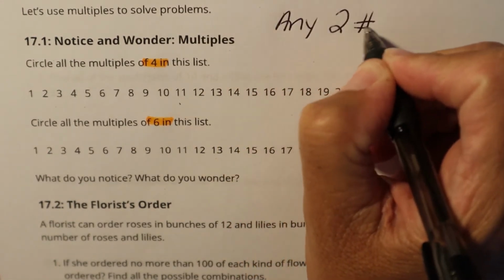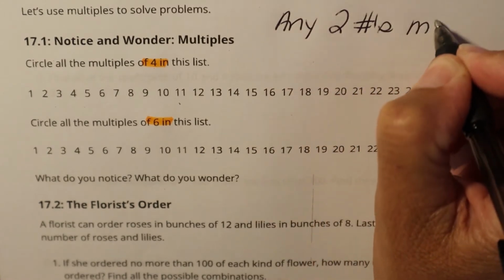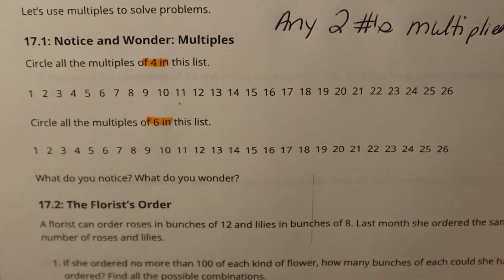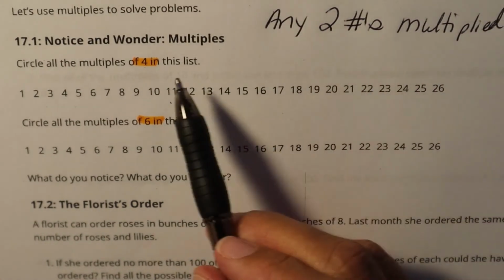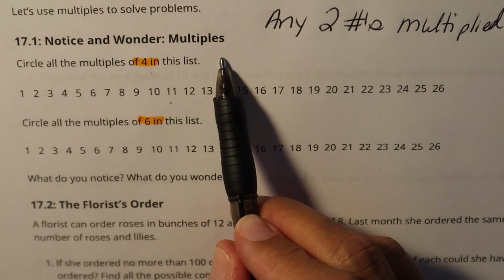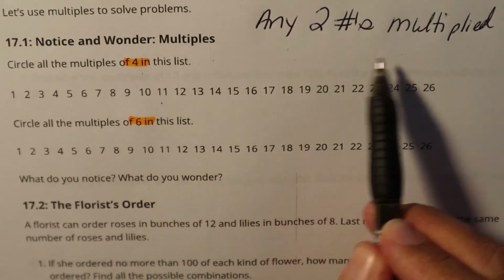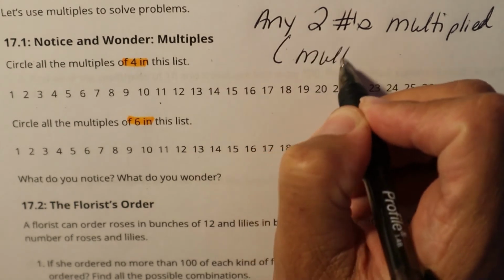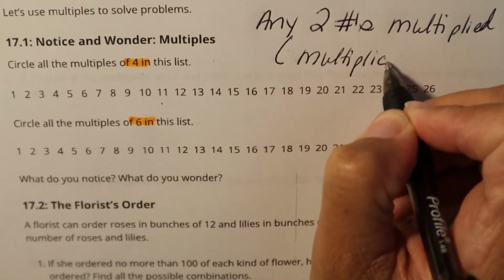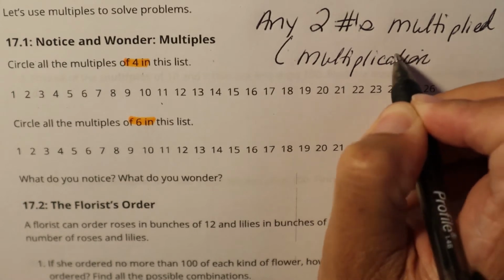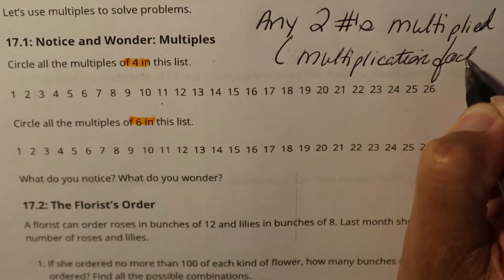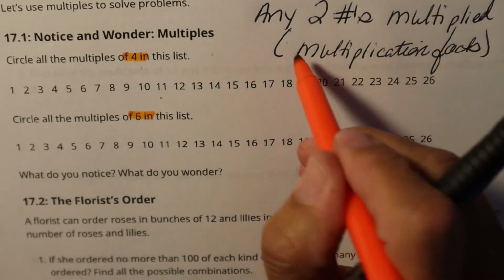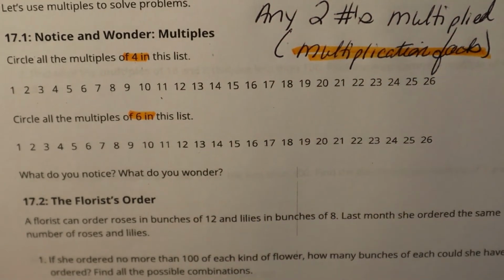So multiples would be any two numbers multiplied, so think of your multiplication facts. So 4 times 1, 4 times 2, 4 times 3, 4 times 4. Any two numbers multiplied, in parentheses, multiplication facts. That's really the best way that I remember what multiple means. I just think of my fact families.